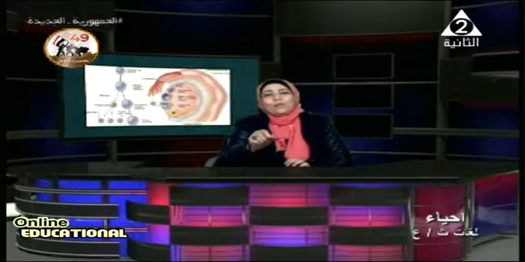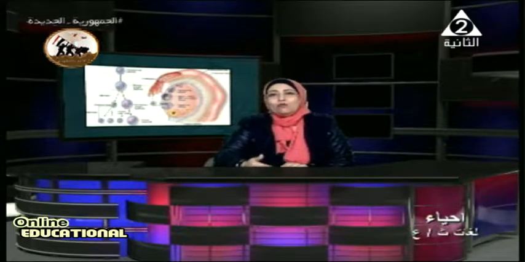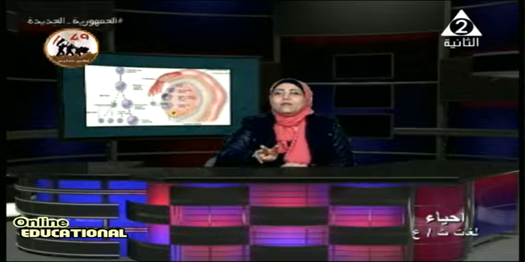Inside the ovary, meiosis division occurs. What is meiosis division? In meiosis division, the mother cell produces 4 ovum, okay? 4 cells, each one containing a haploid number. First, the mother cell contains a diploid number, which means 46 chromosomes. After undergoing meiosis 1, it produces 2 cells, each one containing a haploid number of chromosomes.